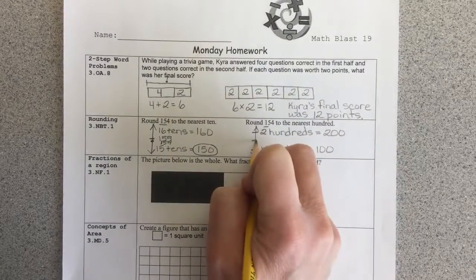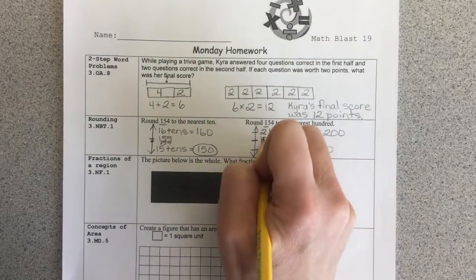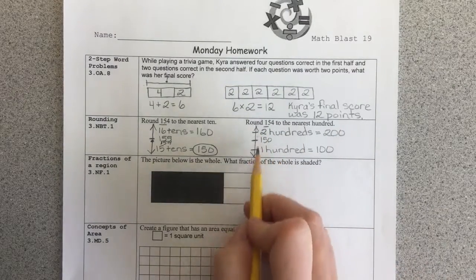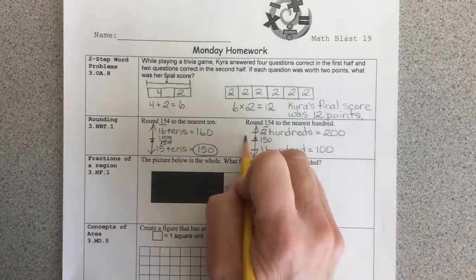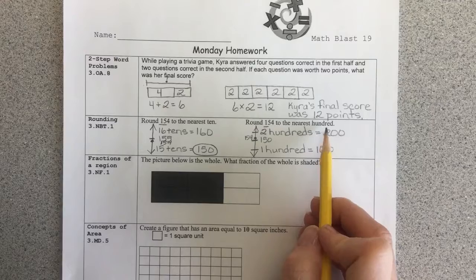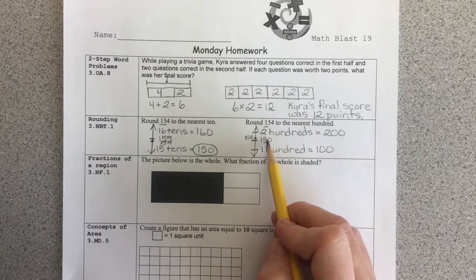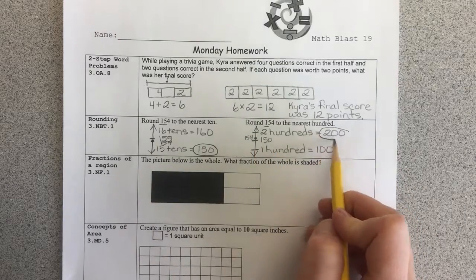And the midpoint, the number that falls right between 100 and 200, would be 150. Now I want to find 154 on my vertical number line. I know it will fall right up here above the 150. Put 154 here. And again, to determine where 154 rounds, we're going to look at its position in relation to the midpoint. Noticing that 154 falls right above the midpoint, it will round up to 200.